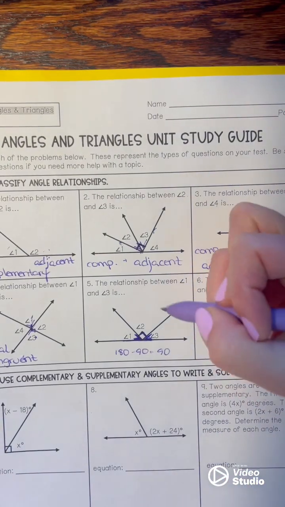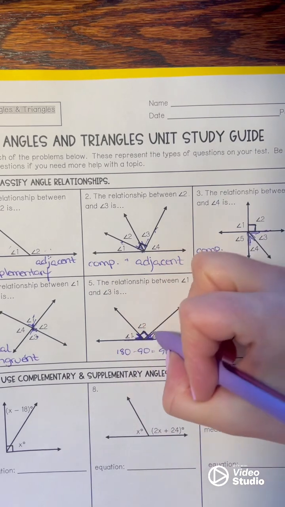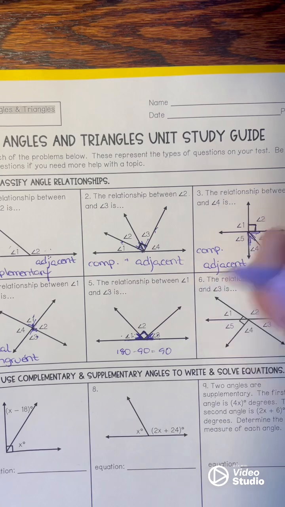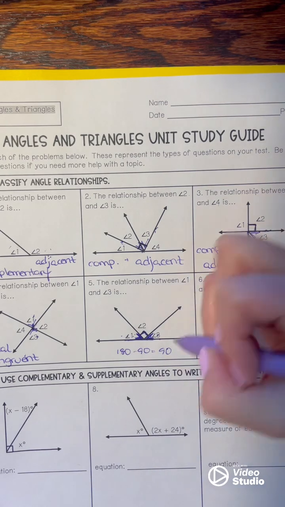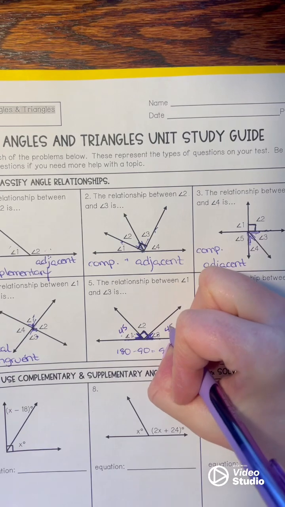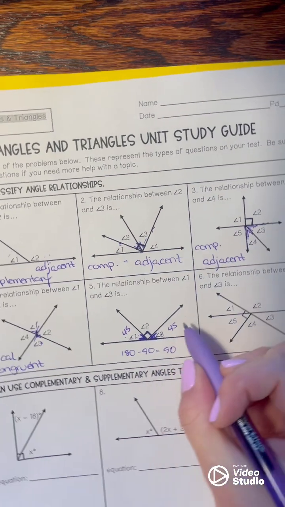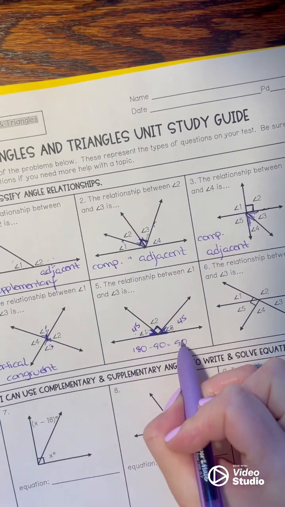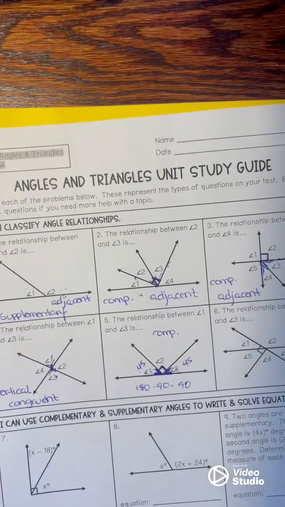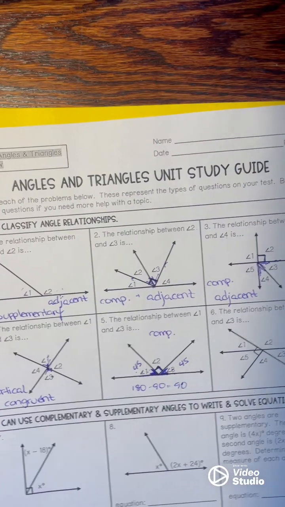Now angle 1 and angle 3 have to make up 90 if the whole thing equals 180. So what's half of 90? 45 and 45. So these two angles equal 90, meaning they are complementary. I hope I explained that okay.